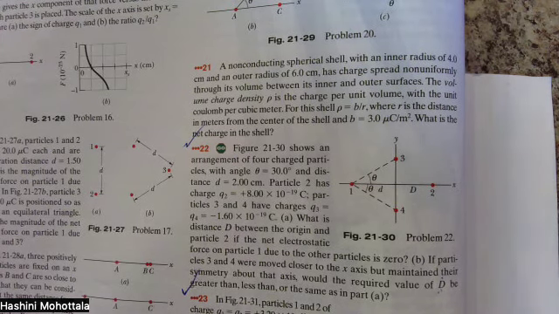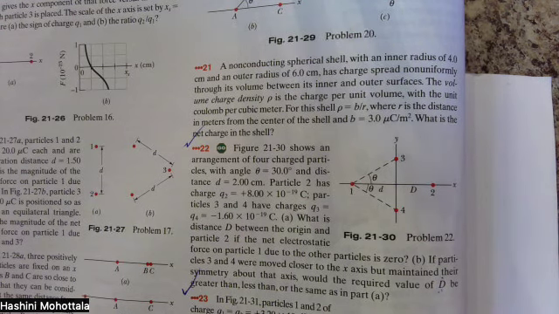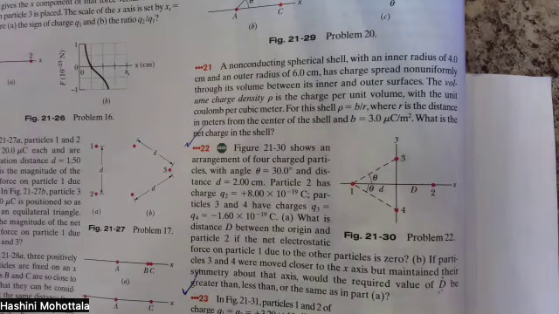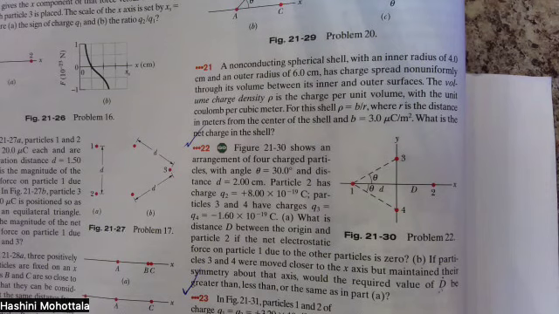And then the second part of the question asks if particles 3 and 4 were moved closer to the x-axis but maintain their symmetry about the x-axis, would the required value of d be greater than, less than, or the same as in part A? That was the next part of that question, right?